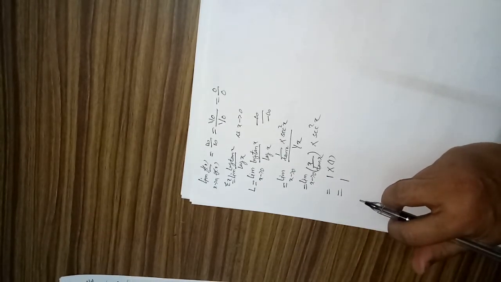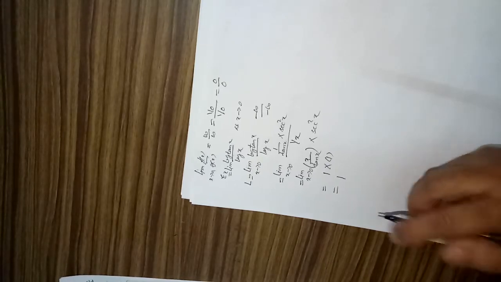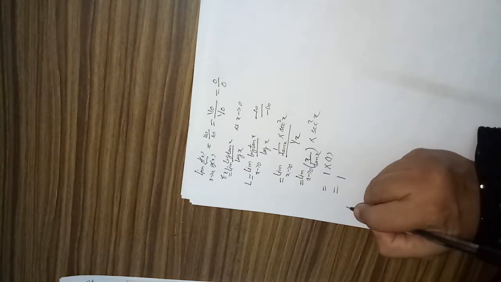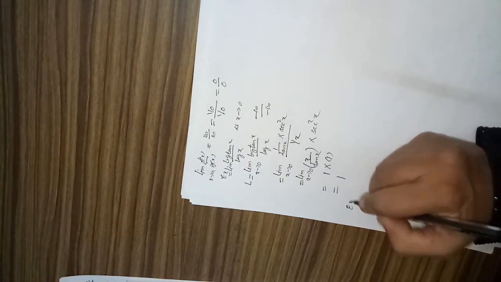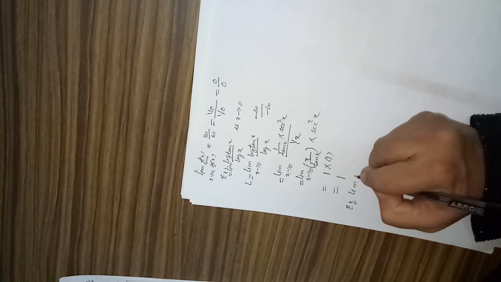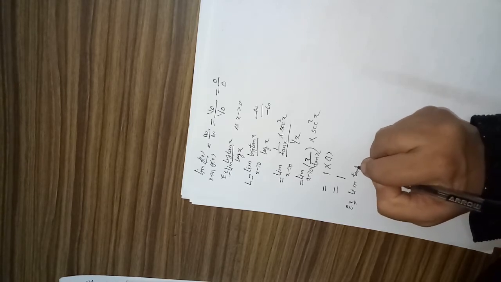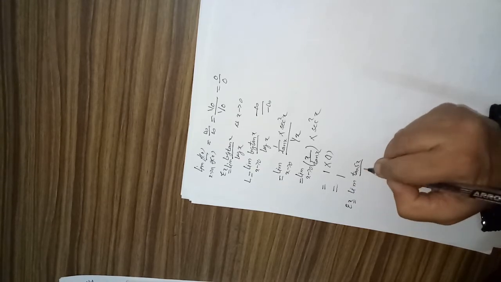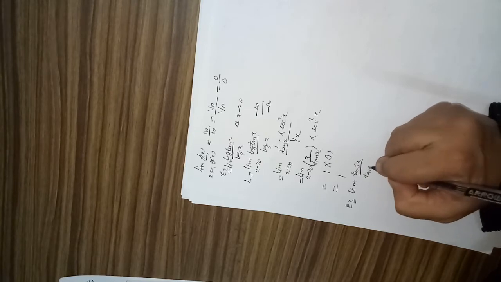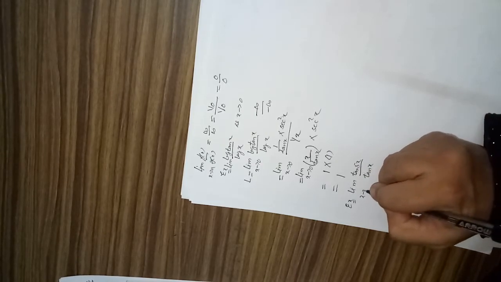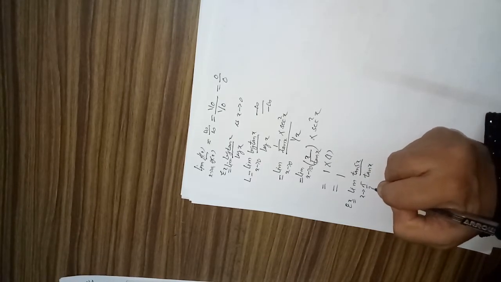Hence we can find the limit of an indeterminate form by applying L'Hospital's rule. Similarly, various problems can be solved by L'Hospital's rule. Say another example I'll take: limit of tan of 5x by tan x as x tends to pi by 2.